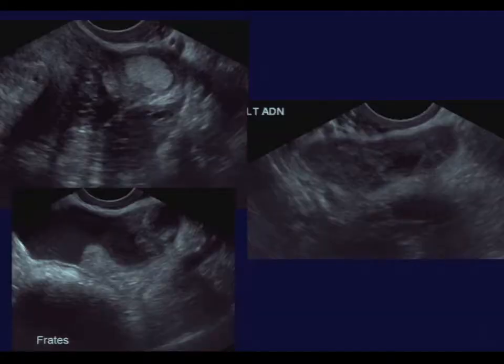Another patient with an unusual mass in the left adnexa this time. Here's the normal left ovary. Here's the uterus here. And here's this somewhat unusual looking mass. Very sharp margins between this echogenic center and the hypoechoic rim.